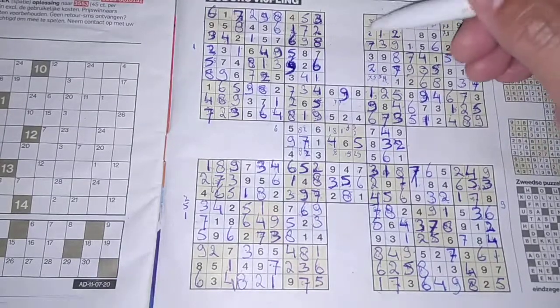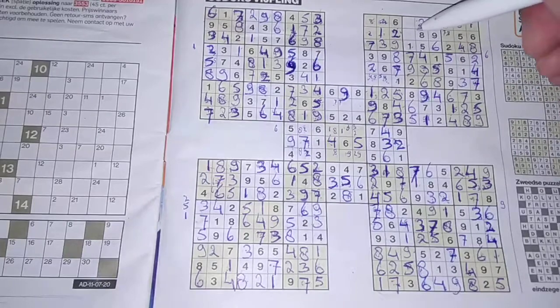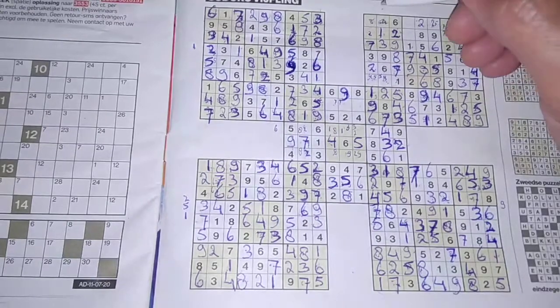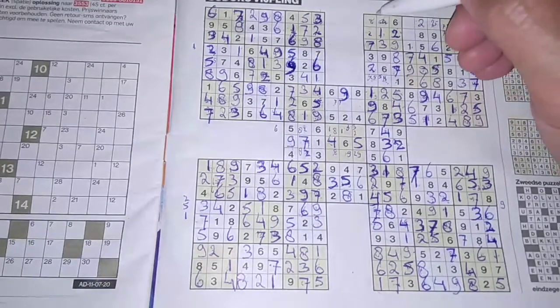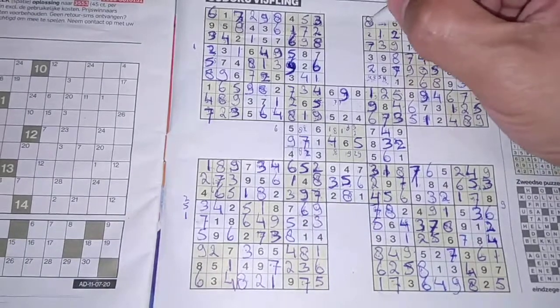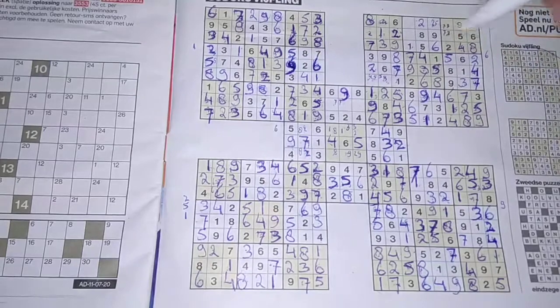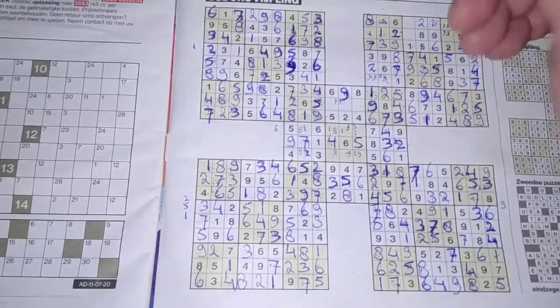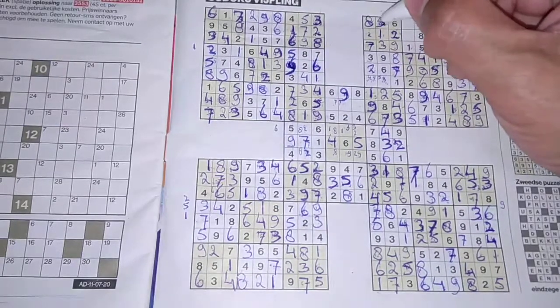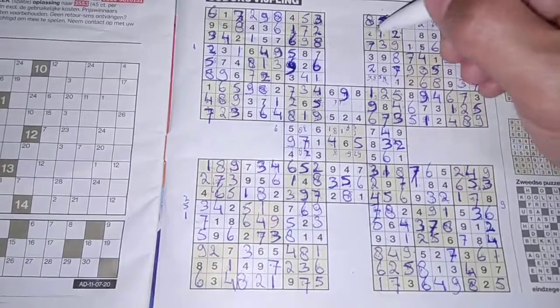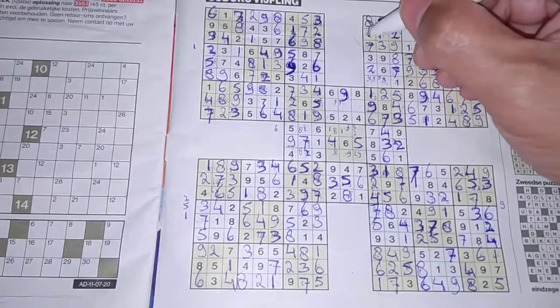4, 5 and the 8 is missing. We see here an 8, so no 8 there. We see there an 8, no 8 there. The only place for the 8 should be there. 5 in this row, 5 in the second row. So the first row, the only place for the 5 should be here. One box left in this big square for the number 4.